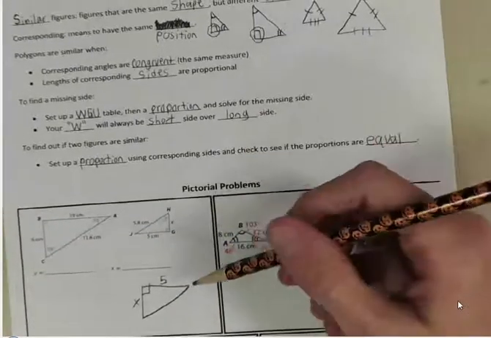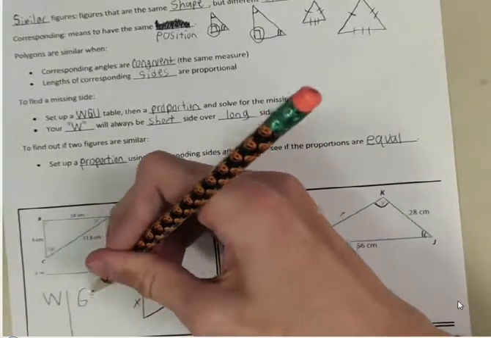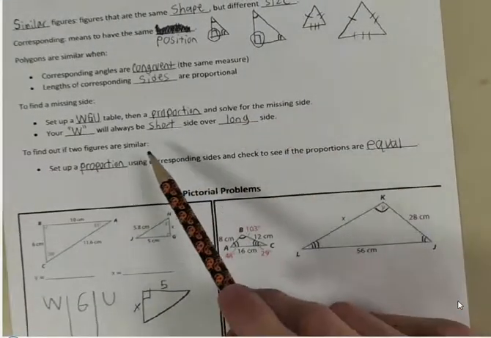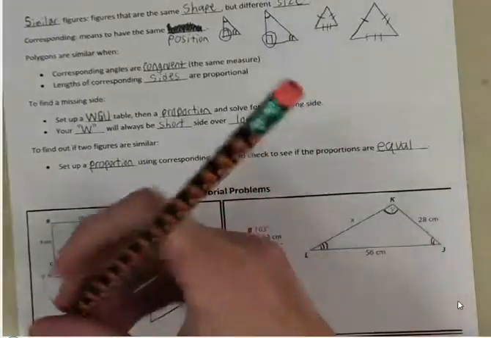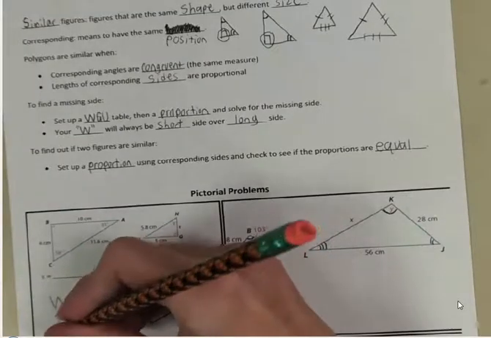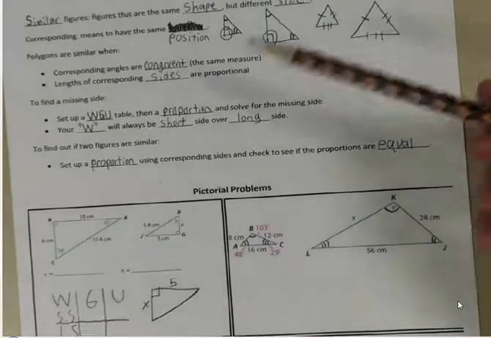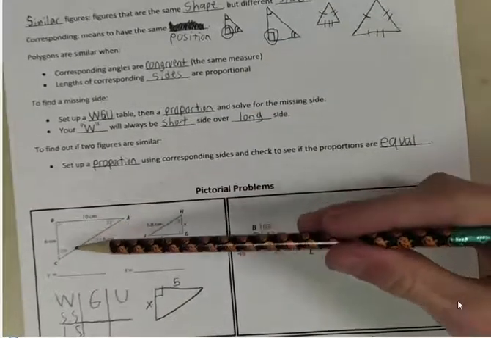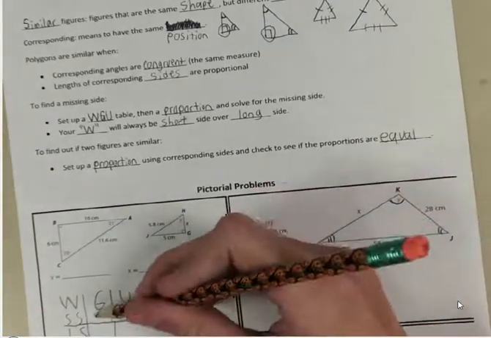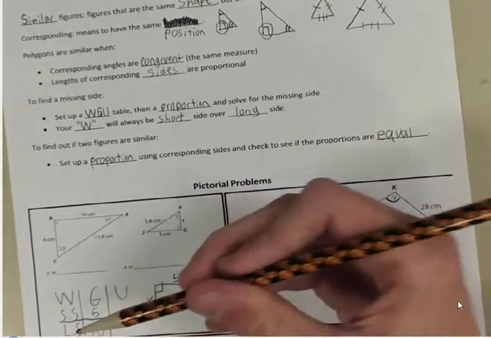So now we need to make our WGU chart. So WGU, and up here, like we said, your W will always be short side over long side, so that's important. So we have short side, or SS, and then long side, or LS. And what we are given is what we're going to take from this big triangle where we have both of those sides. So our short side on the big triangle is 6. Our long side on the big triangle is 10. So we put those numbers in.